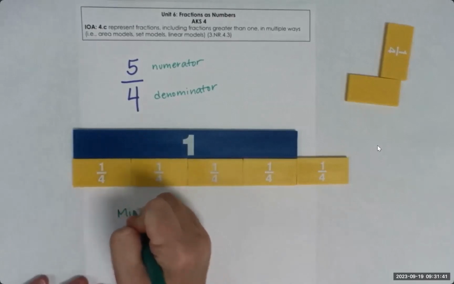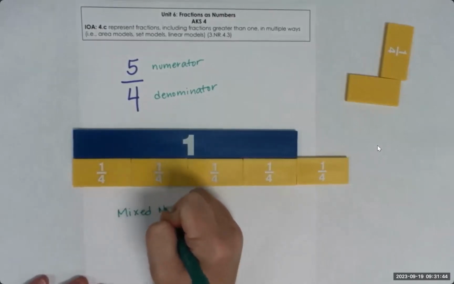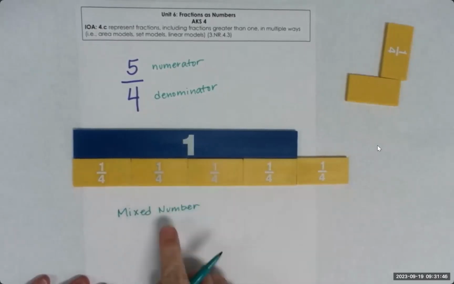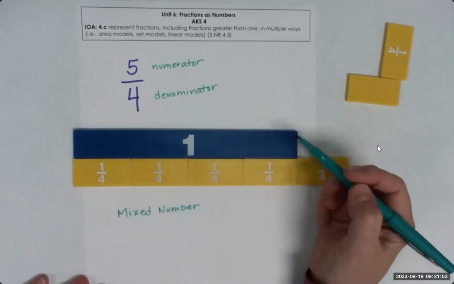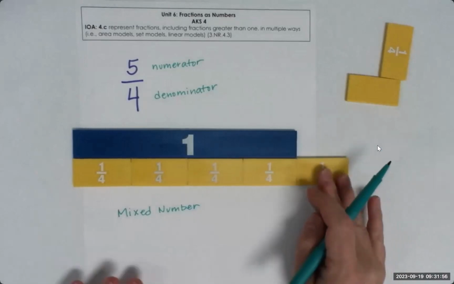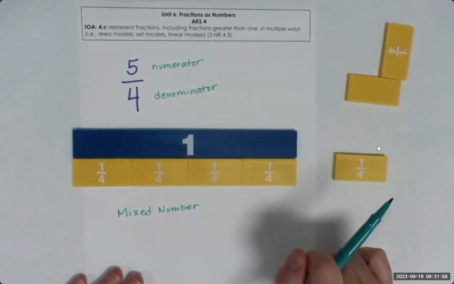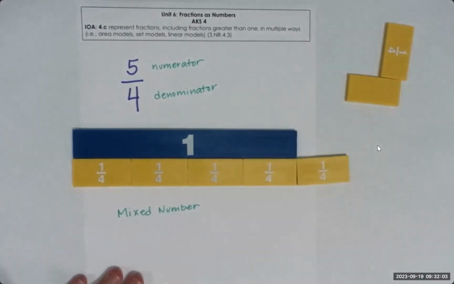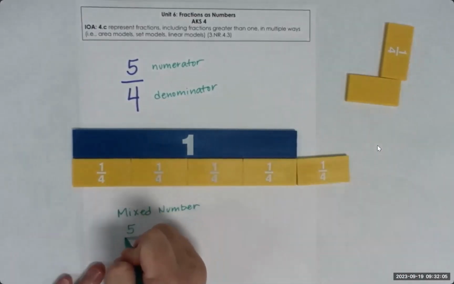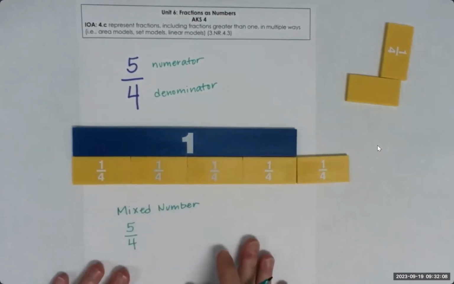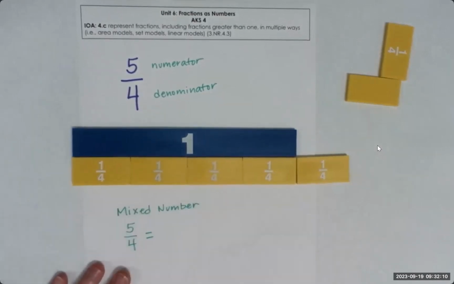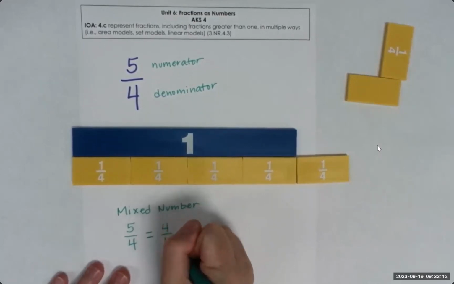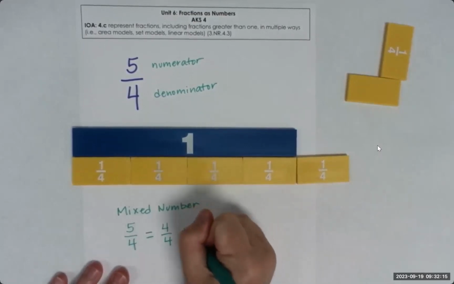It is okay to introduce that vocabulary to your students. This is what we call a mixed number. It is a mixed number because I have a part that is equal to a whole plus a little bit more. So if I wanted to write 5 fourths as a mixed number, I have to look at that fraction, 5 fourths, and know that it is the same as 4 fourths and 1/4.